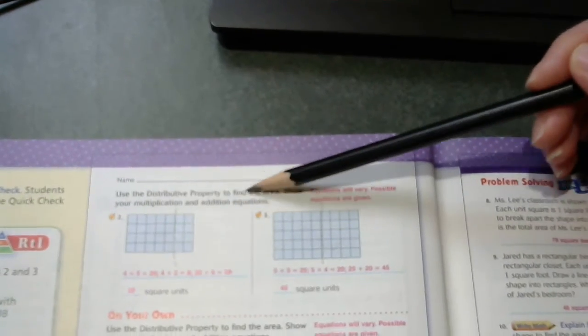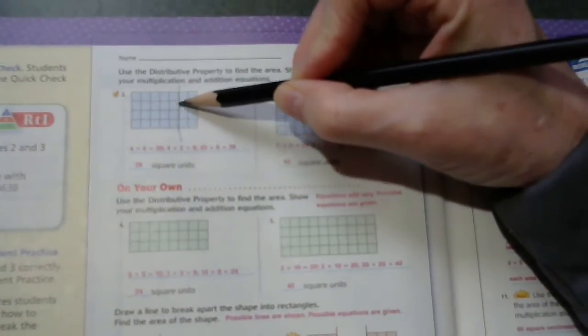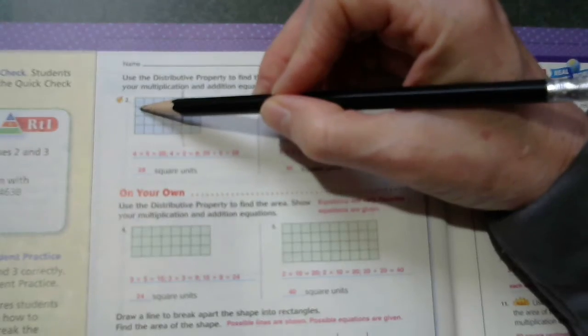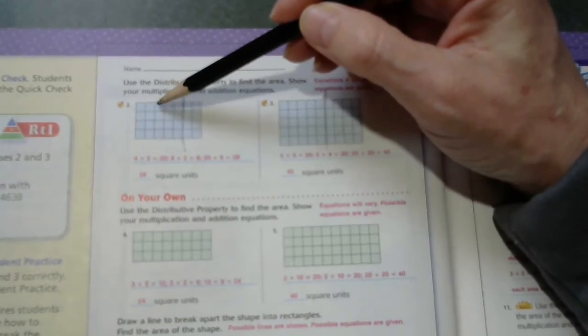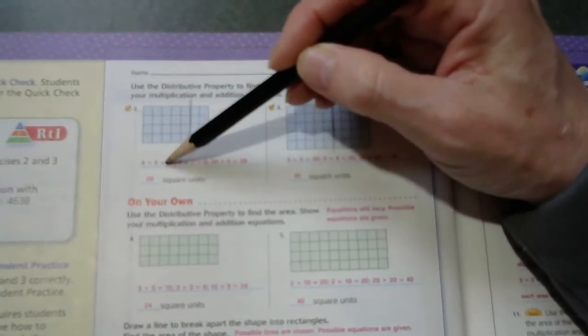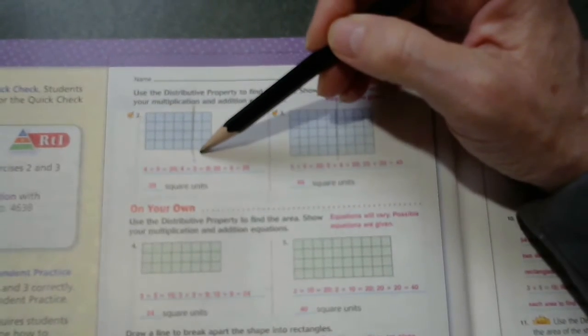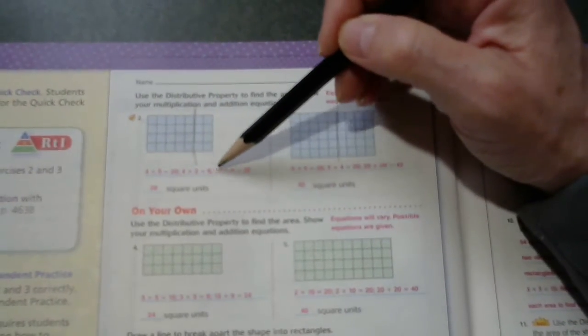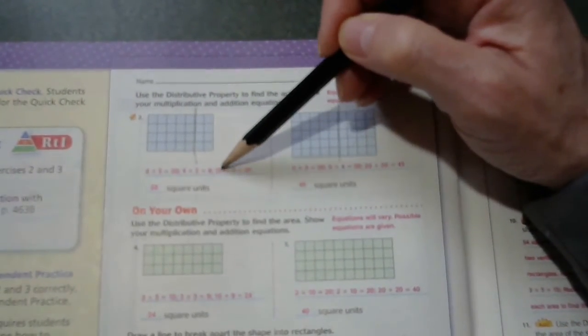Let's do the next two. Use the distributive property to find the area. Show your multiplication and addition equations. Well, we could break it apart right here and have 4 times 5. 4 times 5 equals 20. And then we would have 4 times 2, and 4 times 2 equals 8. 20 plus 8 is 28.